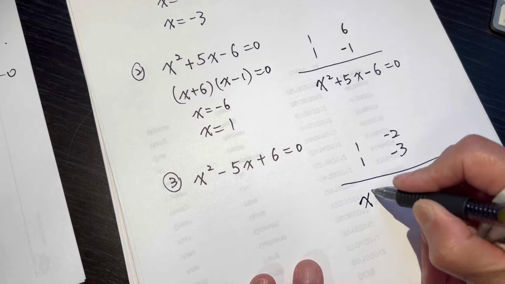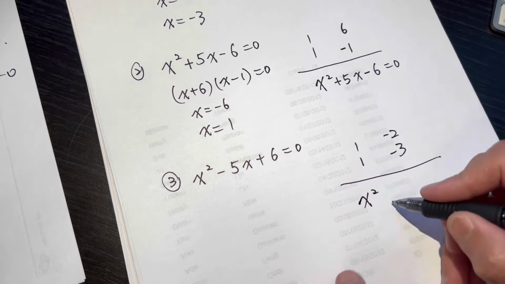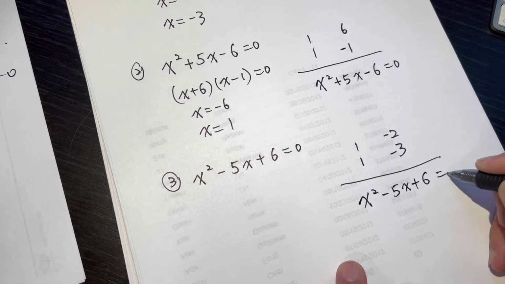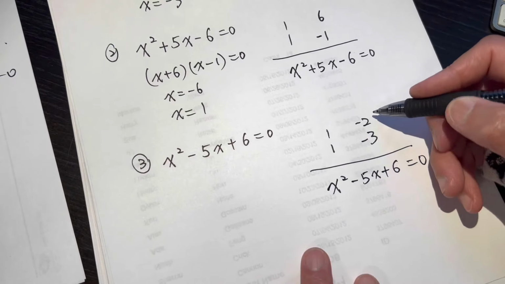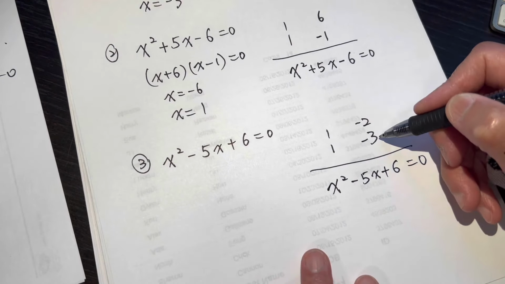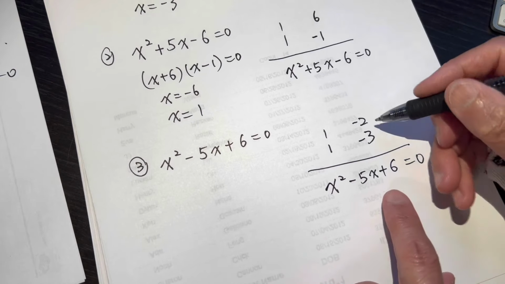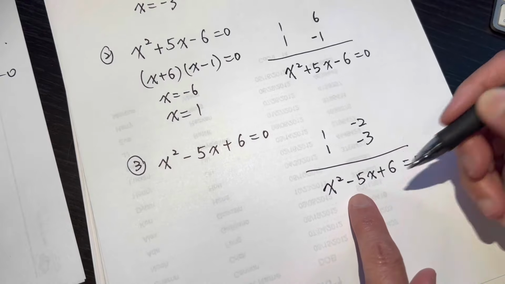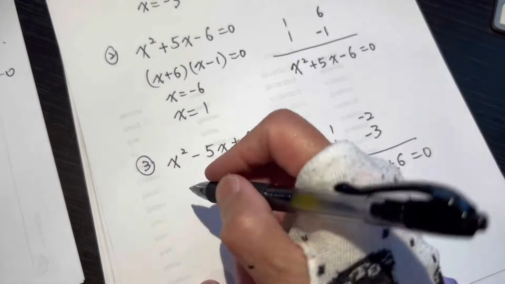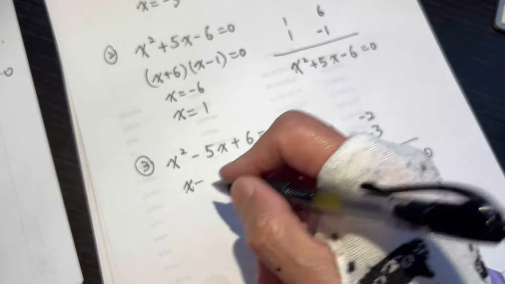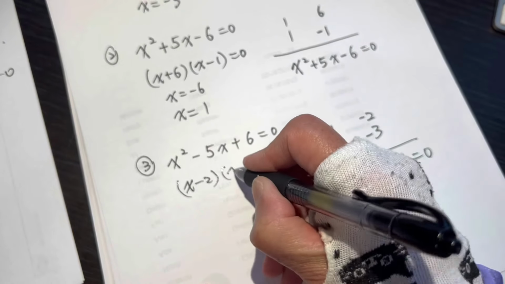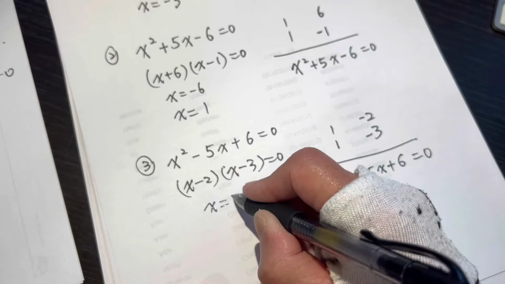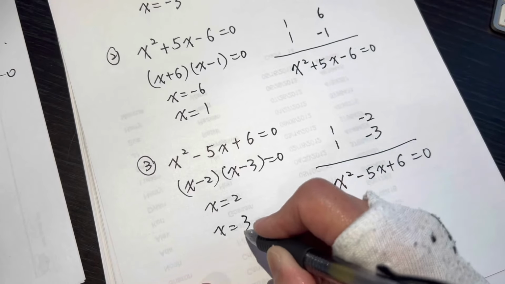So x squared negative 5x plus 6. Do I make any sense? X minus 2 times x minus 3 equals 0. X equals 2, x equals 3.